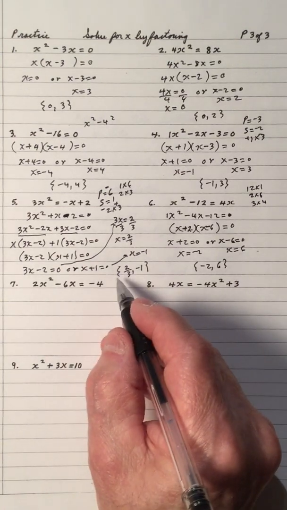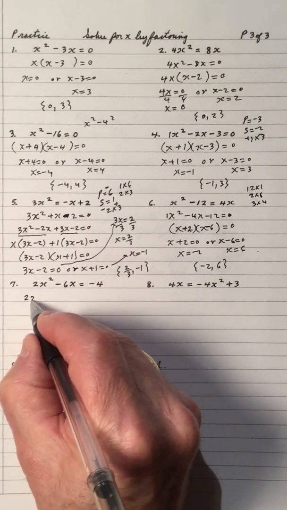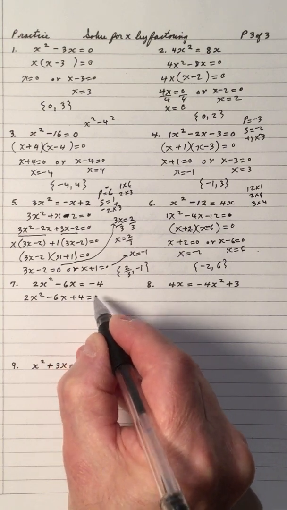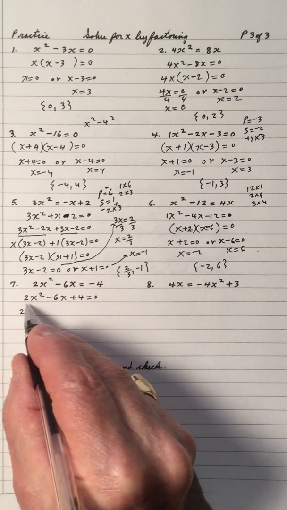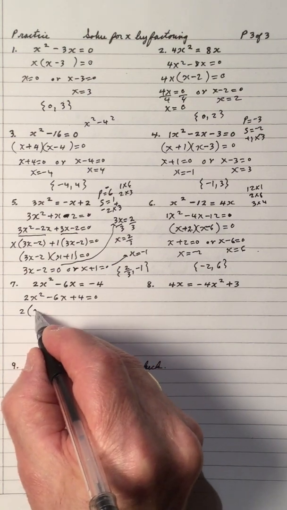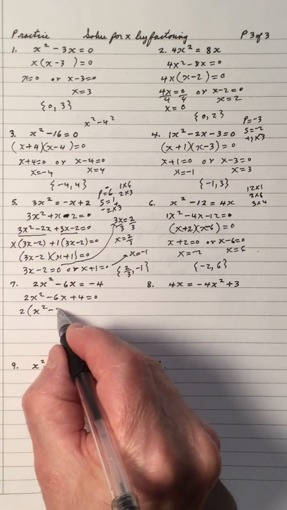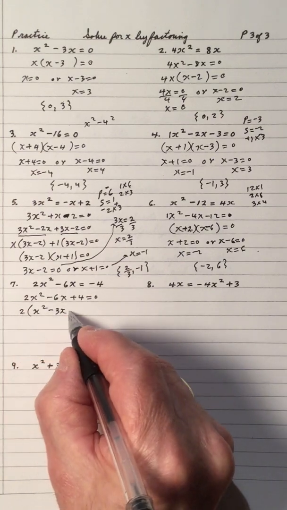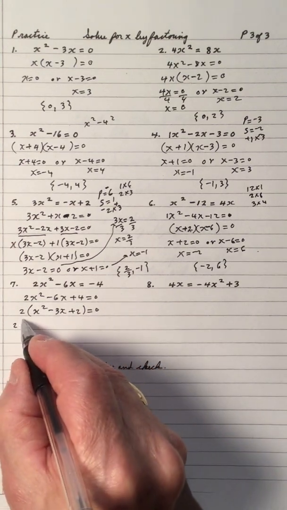Number 7, we have to have it in the order of ax squared plus bx plus c equals 0. So we put it in descending order equal to 0. X squared, x and a number. 2 is a GCF, 2 is a factor of 6 and 4, so 2 can come out. X squared, negative 6x divided by 2 is negative 3x, 4 divided by 2 is plus 2. And the 2 is out.